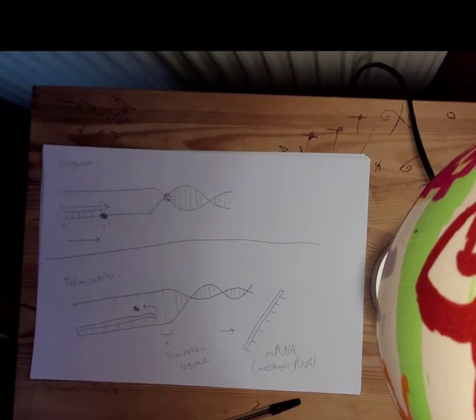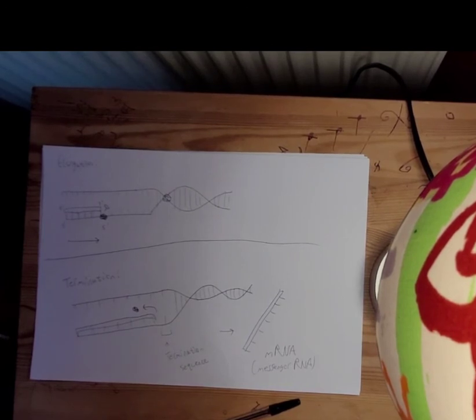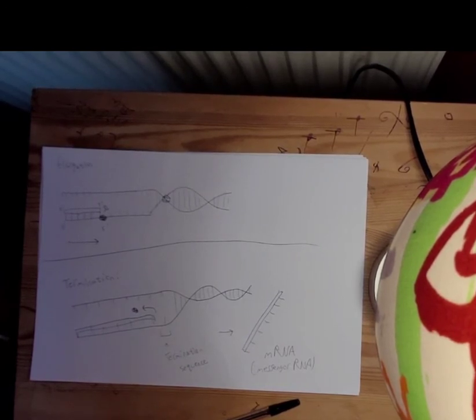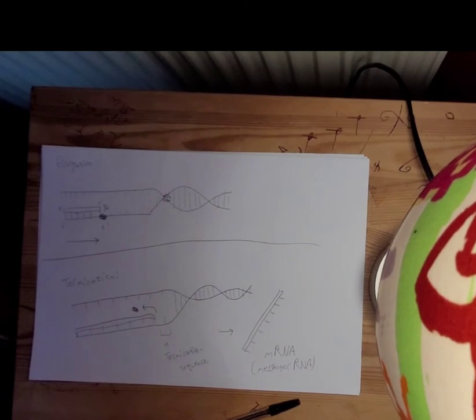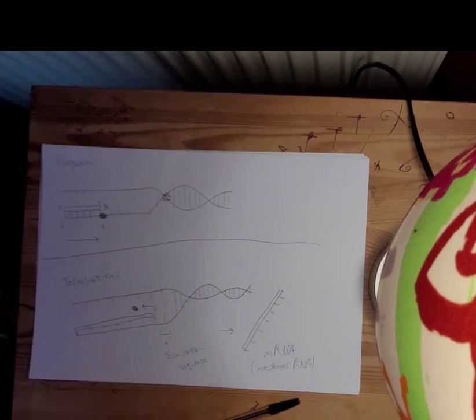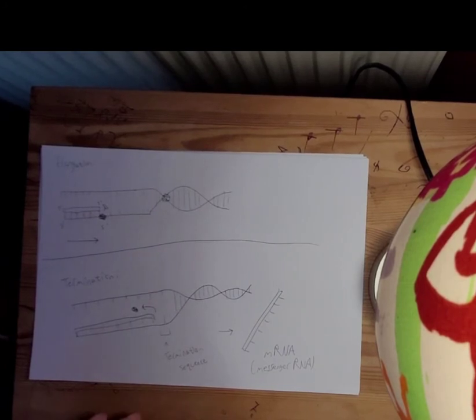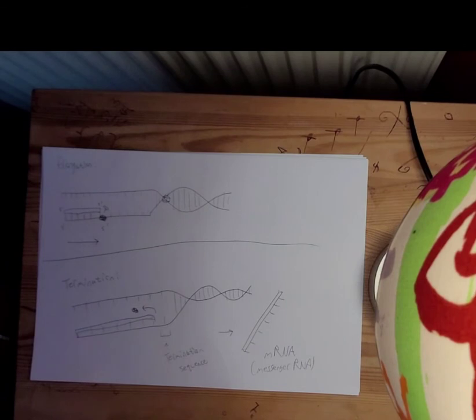In prokaryotes, this is the end of the story. It would just go straight to the translation stage. In eukaryotes, it still needs to be modified. So this version of the mRNA molecule is called the primary transcript, or pre-mRNA. We'll cover that next video, but we're not done quite yet.